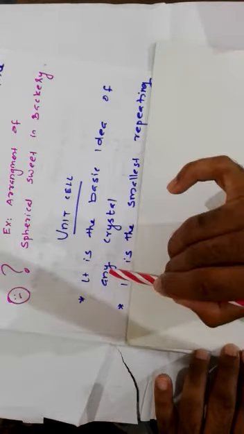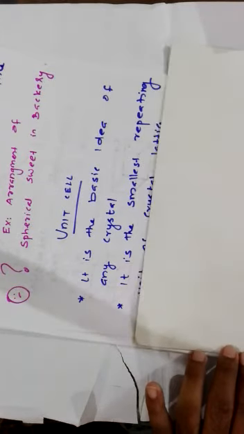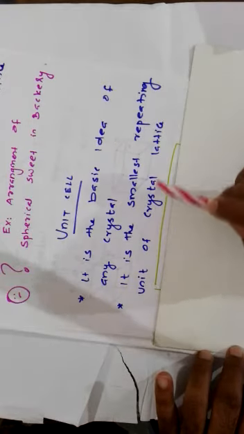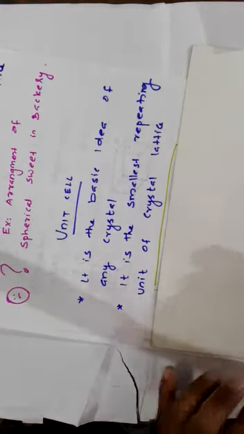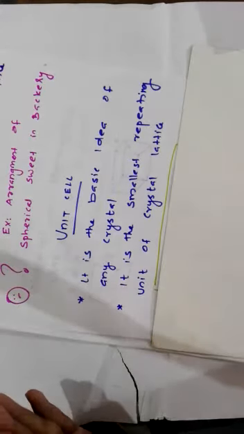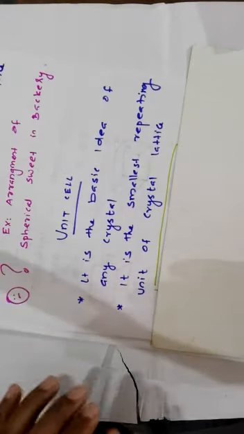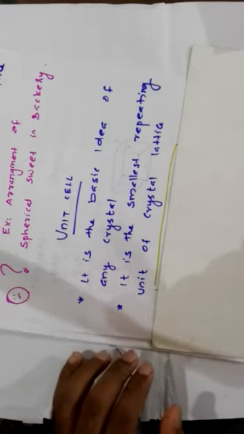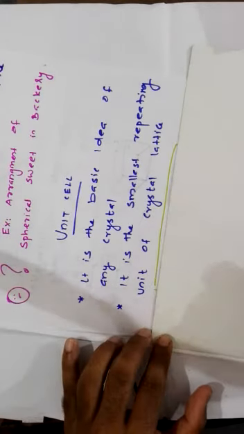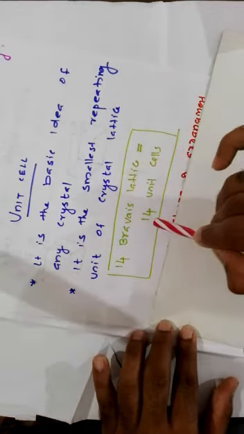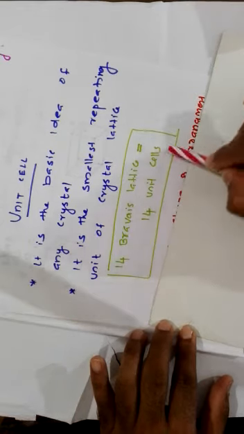Now, we can go to the third concept, unit cells. Unit cell is the basic idea of any crystal. It can be defined as the smallest repeating unit of a crystal lattice. For example, if you cut the lattice into the smallest pieces in such a way that you get a piece which cannot be further cut, that smallest piece is called a unit cell. As we know, there are 14 Bravais lattices. Therefore, there are 14 types of unit cells.